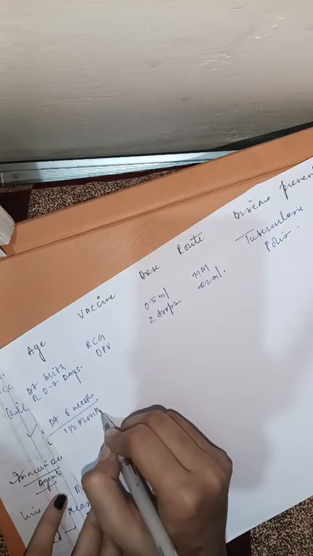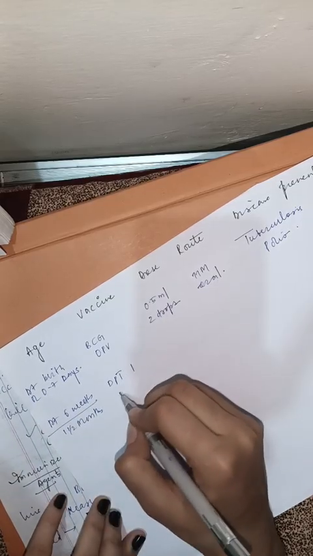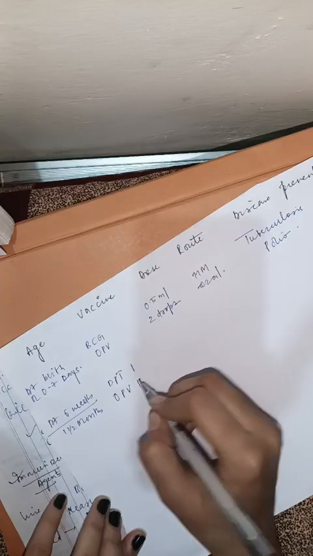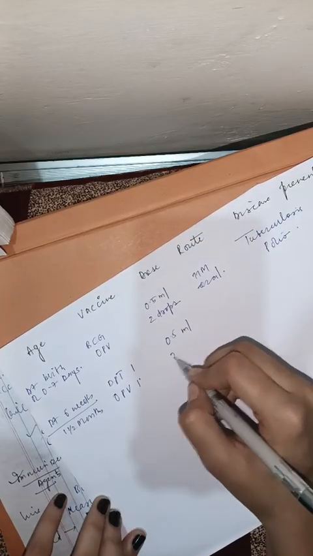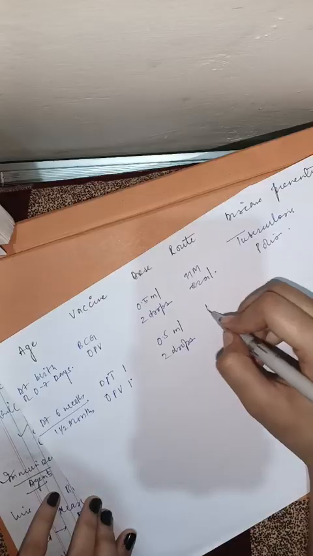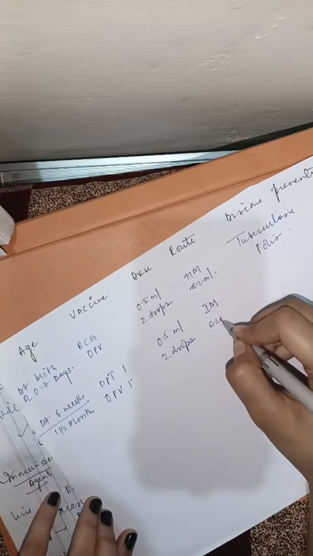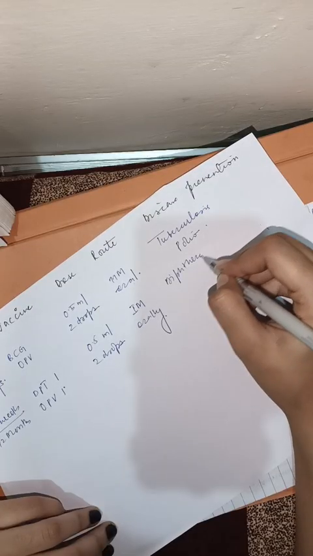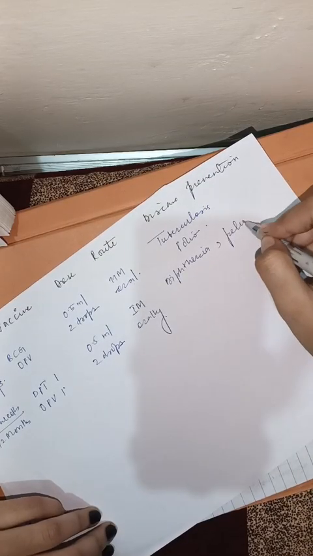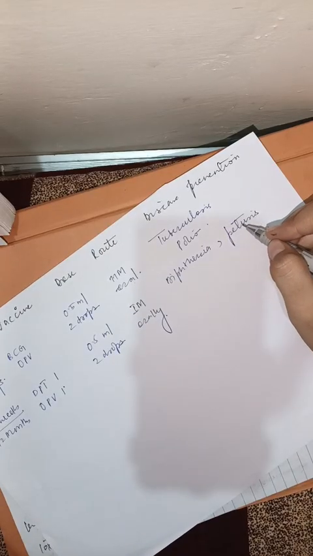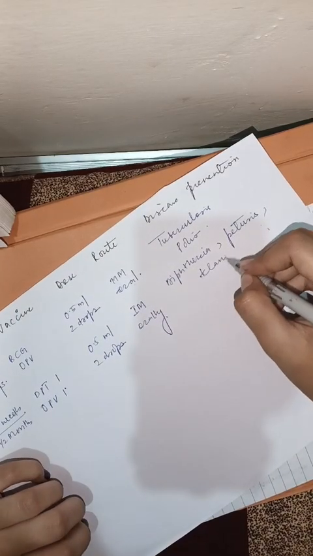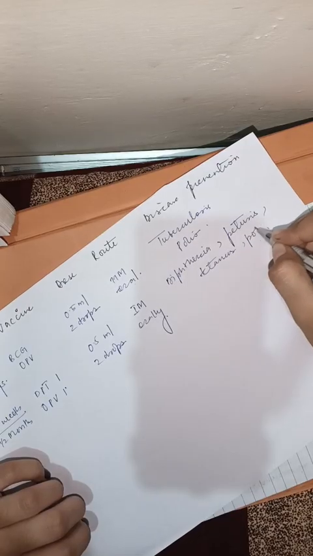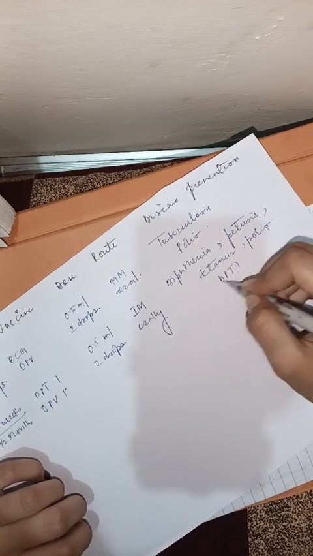Then at 6 weeks, 1.5 months: DPT 1, OPV 1, 0.5 ml, 2 drops, intramuscular and orally, for prevention of diphtheria, pertussis, tetanus, polio. It's called DPT.